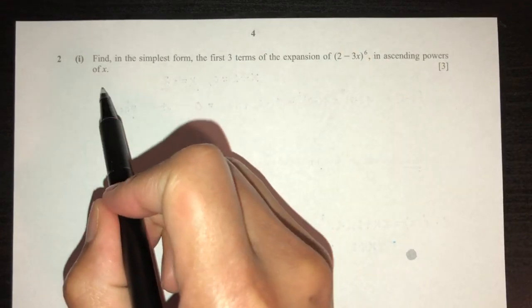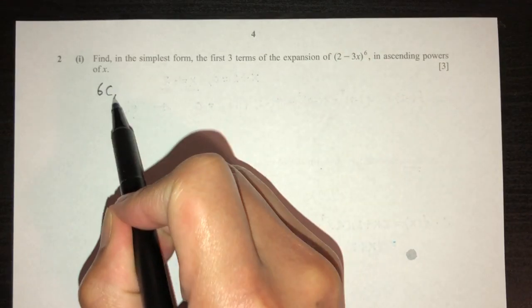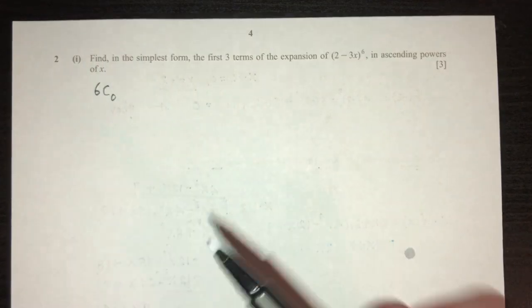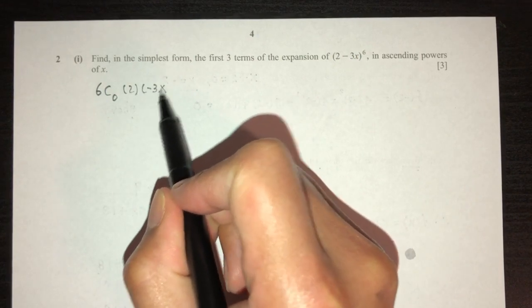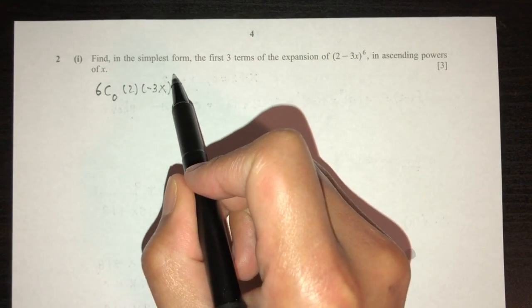Now let's move on to question number 2. So we have to find in the simplest form the first 3 terms of the expansion. As always, let's expand one by one. So here we have power of 6, so let's use 6. Choose 0, that will be the first thing you have to write. And then here we have 2, we have 2. And here we have minus 3x, right? Minus 3x. Now this is 0, we have to write 0 here.